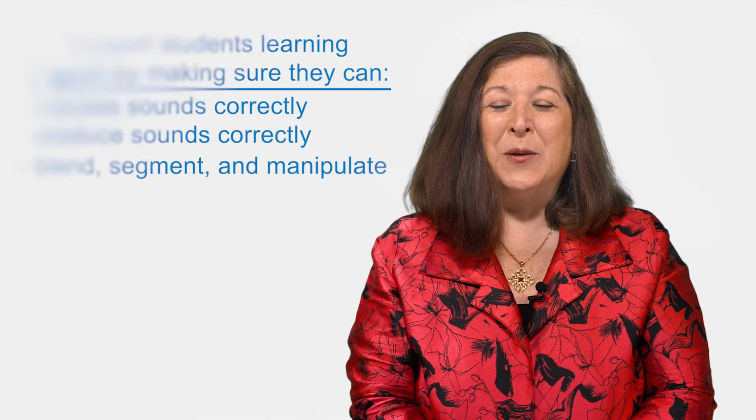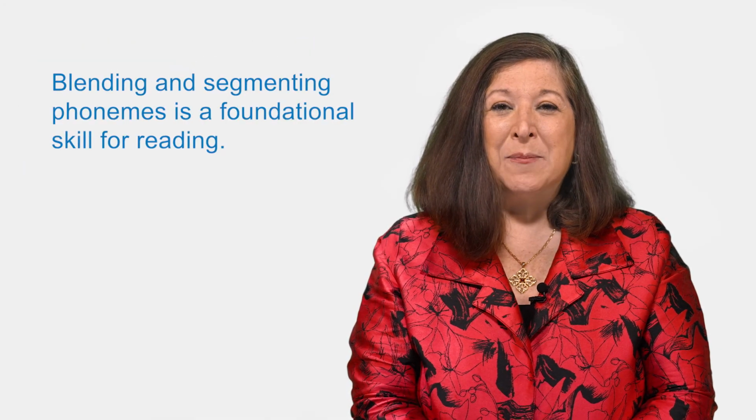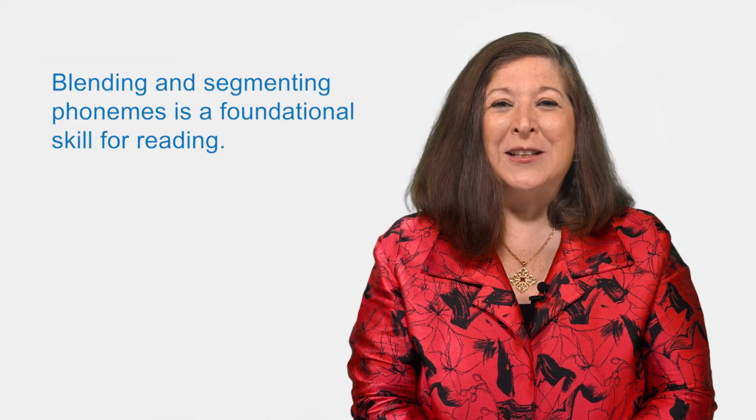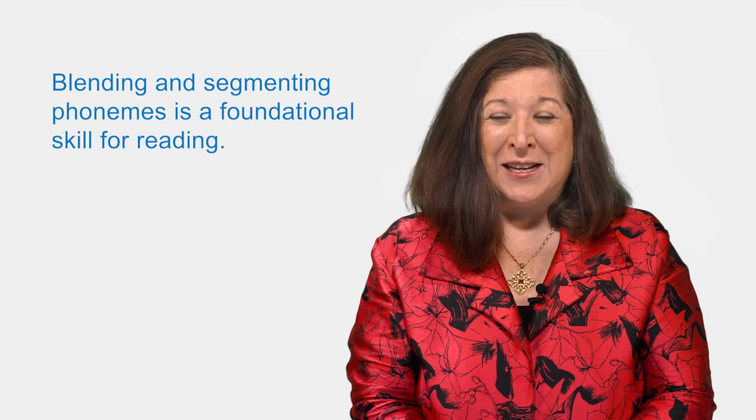Phonemes matter. When we can blend and segment those phonemes, that really is a foundational skill for reading. I hope these tips have helped you today.